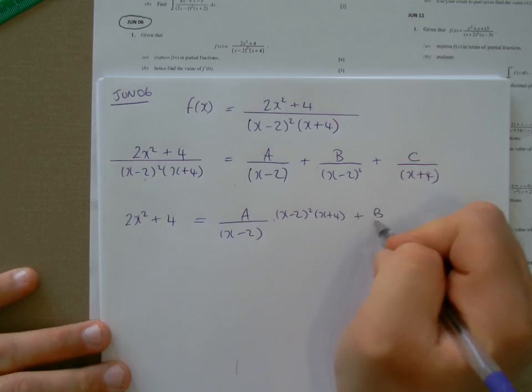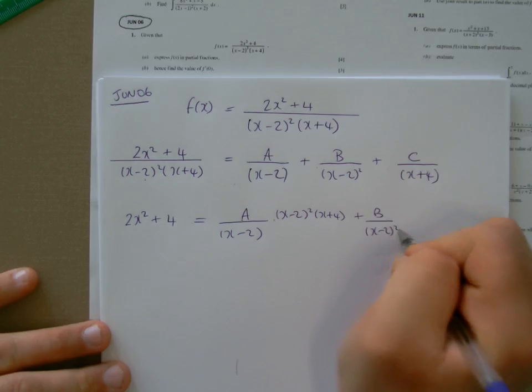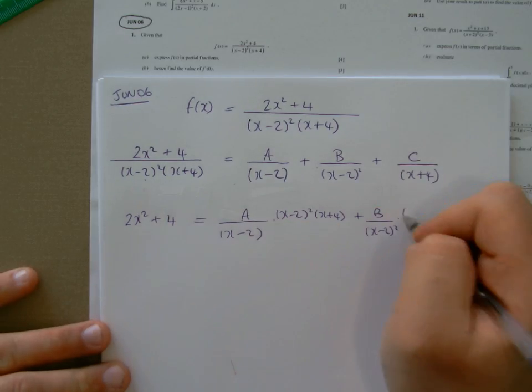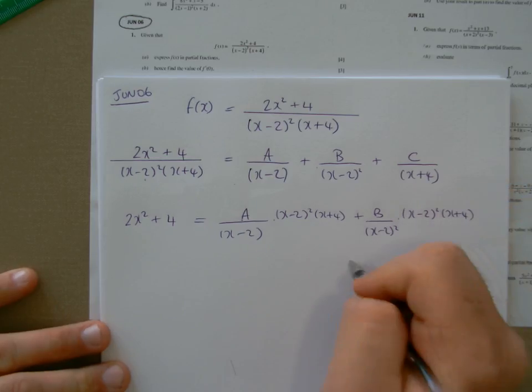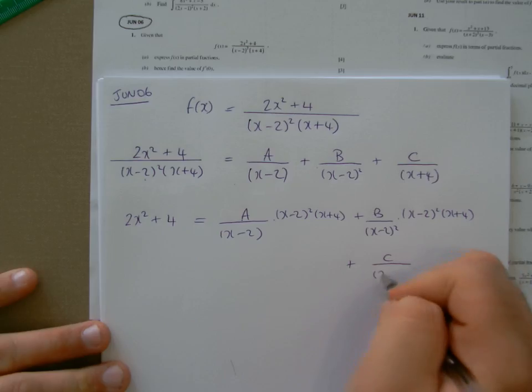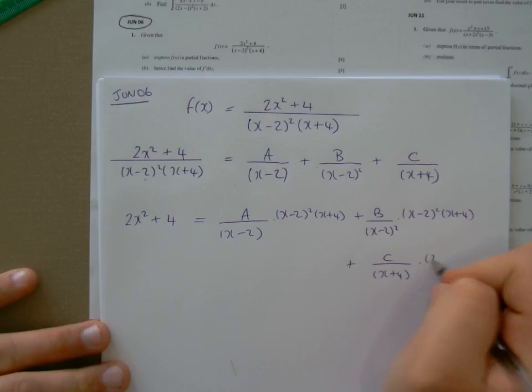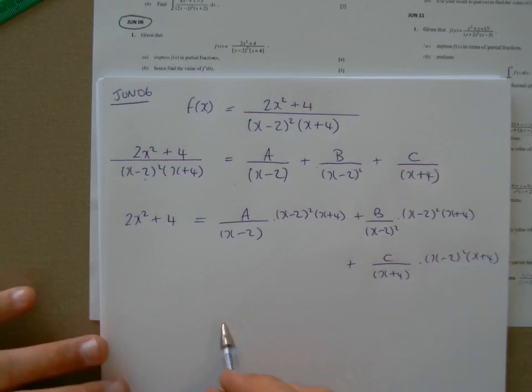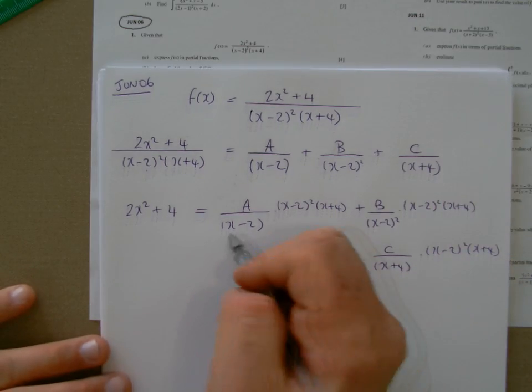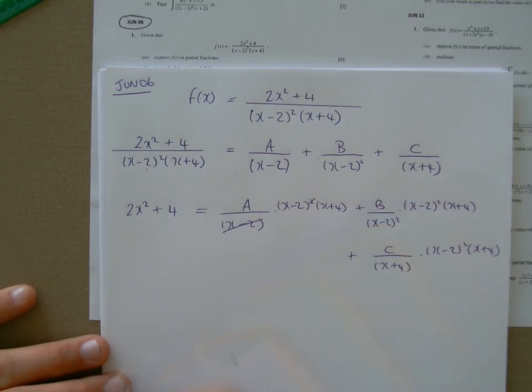Plus then b over x minus 2 all squared times then what was on the bottom, plus then c times what's on the bottom. And what we'd find then is that x minus 2 will cancel with the power there.